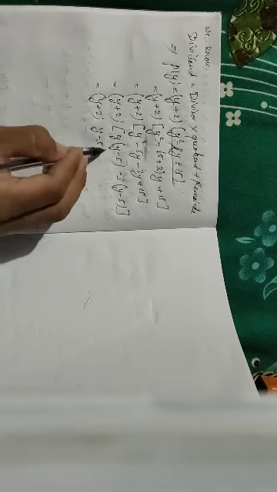So next, y plus 2, what is common here? y minus 5. So what will come here? y minus 3, isn't it? So this is your answer. Okay, so one more sum we have done for the factorization of a cubic polynomial.